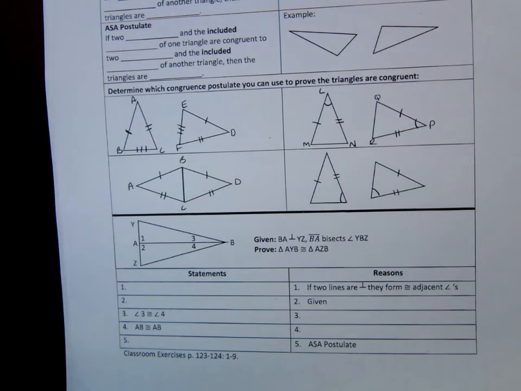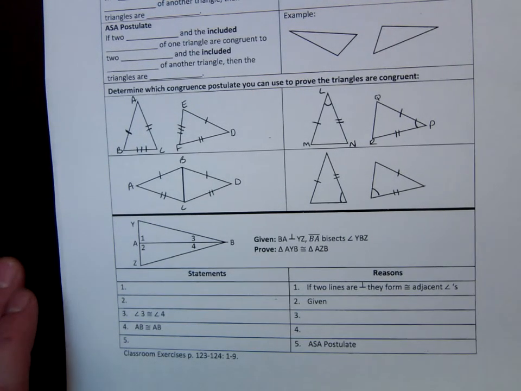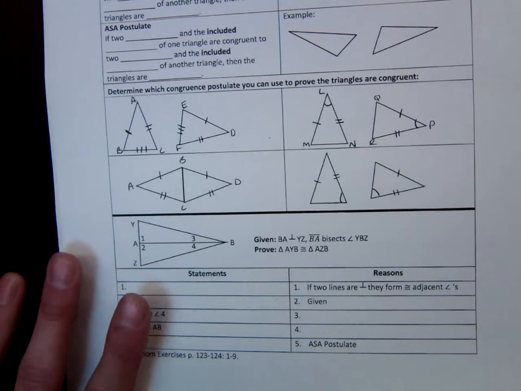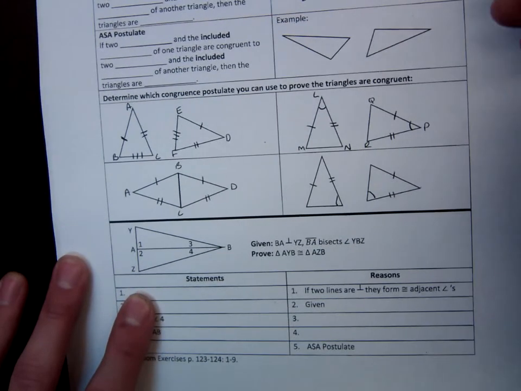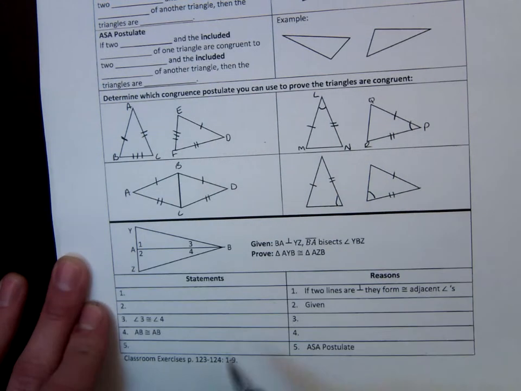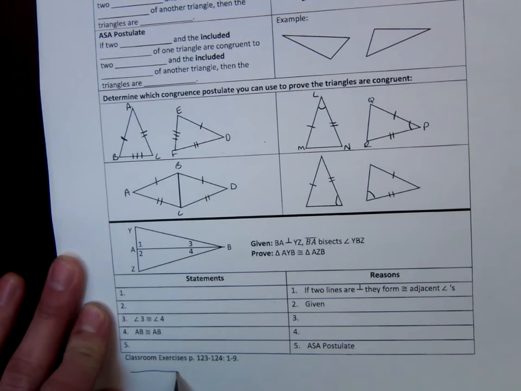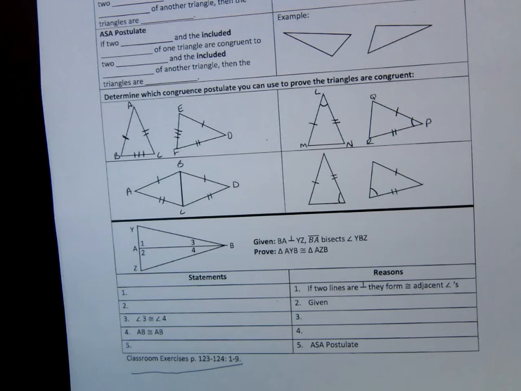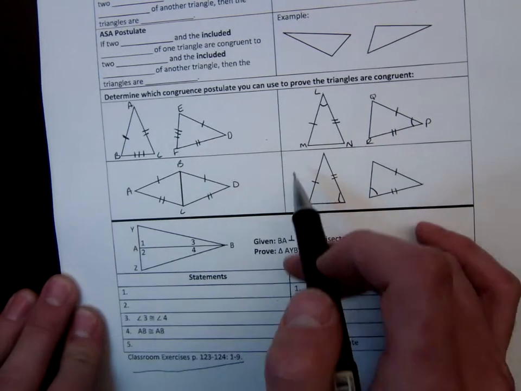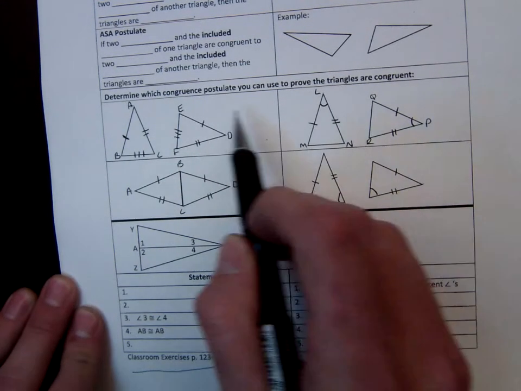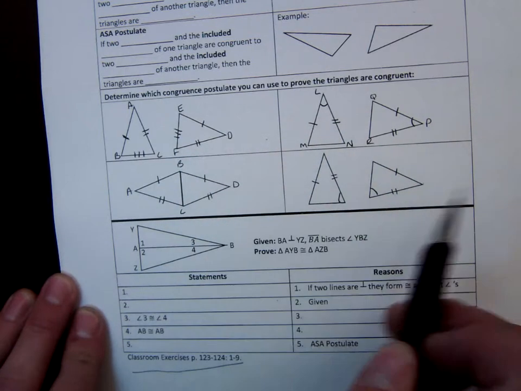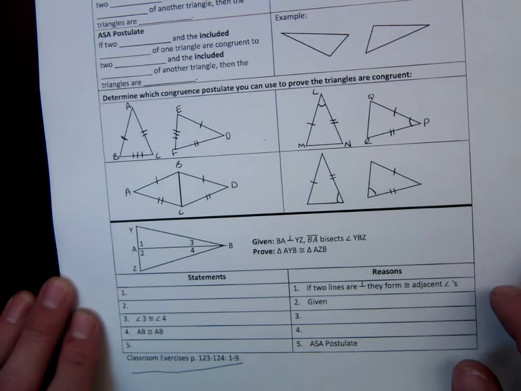All right, so this is section 4.2 notes. You should have already gone through the book and completed the sections right up top here. Now I'm going to go ahead and walk you through these, and I will leave the classroom exercises described here at the bottom to you to finish, but they're pretty easy. They're basically just a bunch of the problems like these first four that we're going to go over here.